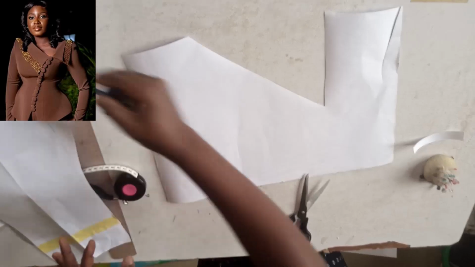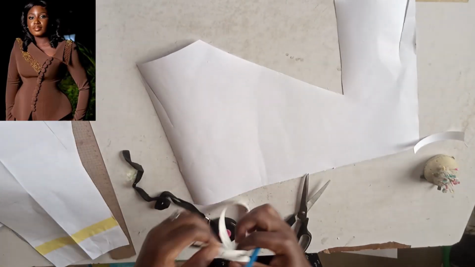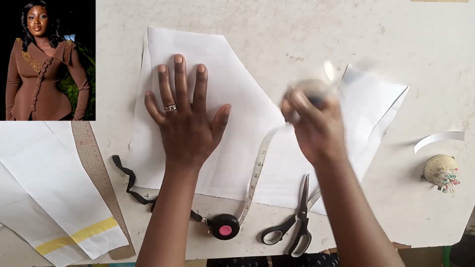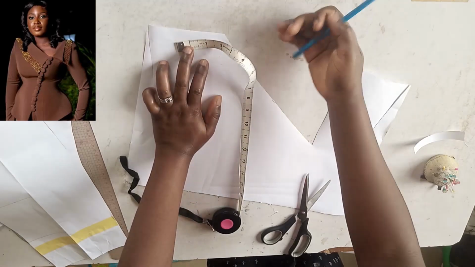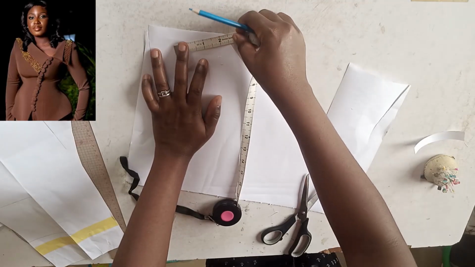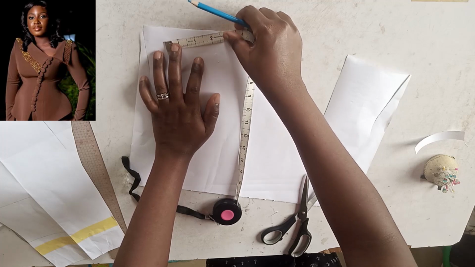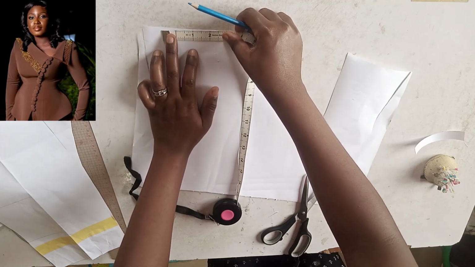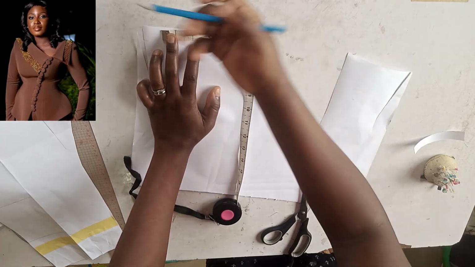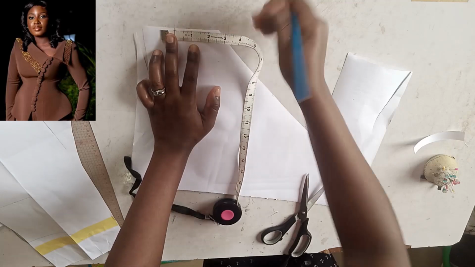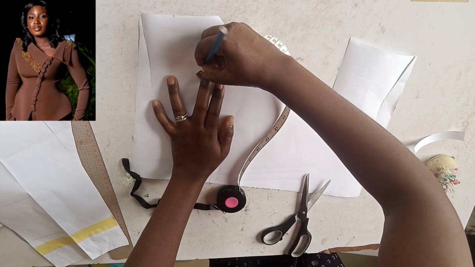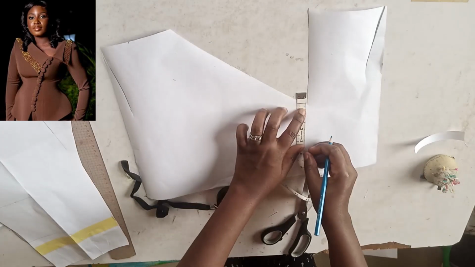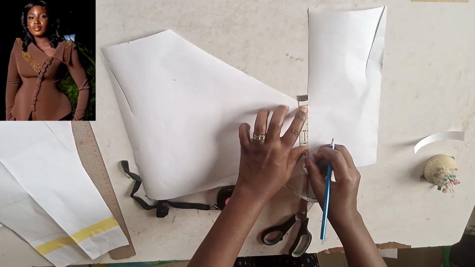So now I'm going to bring out my tape and measure the width of the collar that I want. You know it's going to be a 2-step collar. So for the first one that is wide, I will go with 2.5. So from the shoulder line like this, I will measure 2.5 here. So I will take it round 2.5. Now for this side, it will be a little bit wider.